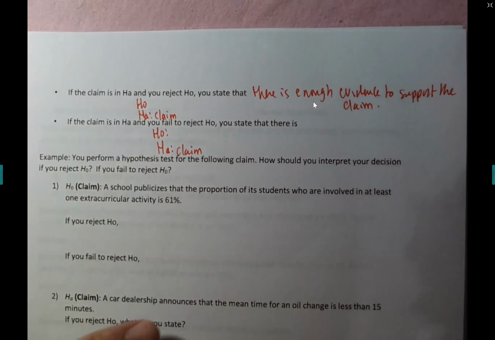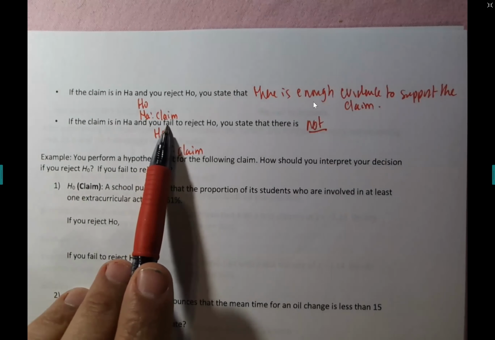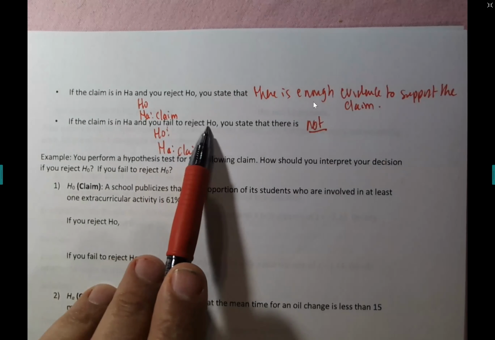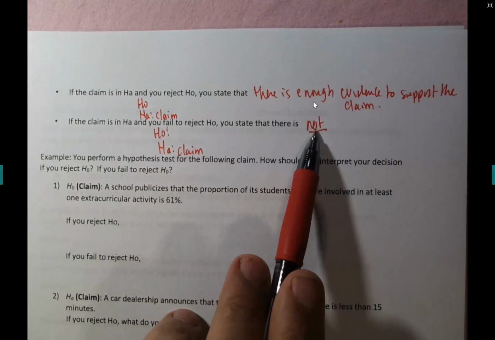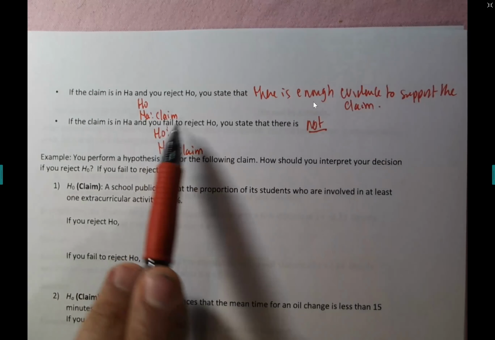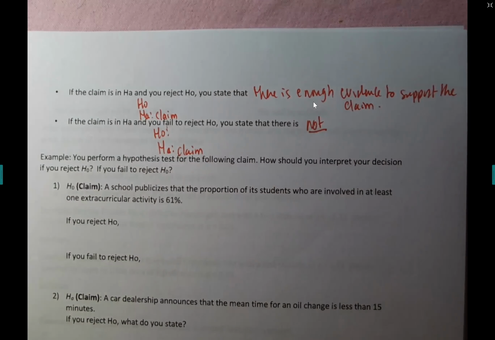So this is what I tell my students, all the time I teach, not just this chapter. If you end up with failing to reject H0, you start your conclusion with there is not. So fail means not enough evidence.